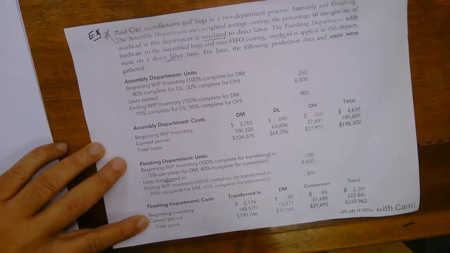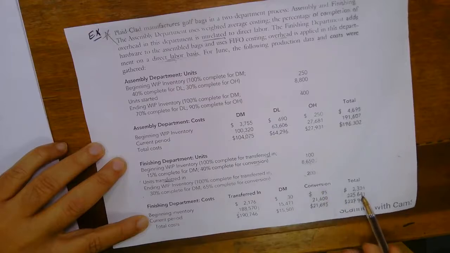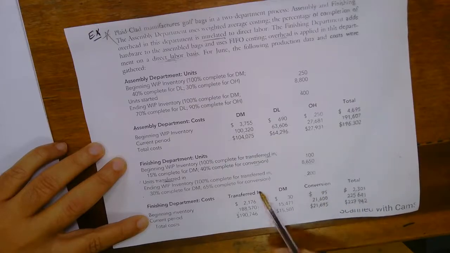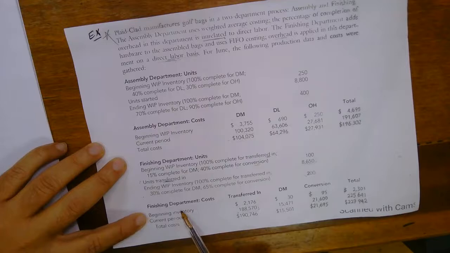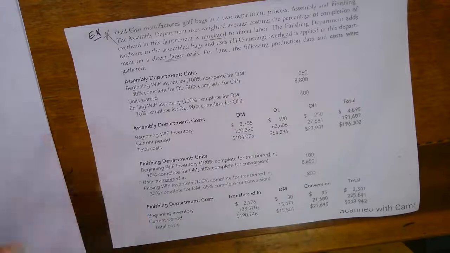Direct material, conversion, and total cost: we add beginning balance to current period cost to get total cost of transferred in, total cost of direct material, total cost of conversion, and total costs.